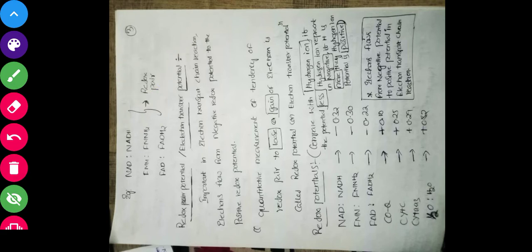Okay, so what is the redox potential or electron transfer potential? It is very important to know about the redox pair, how much potential it has. Based upon that, the electron flow will take place in the electron transport chain reactions.